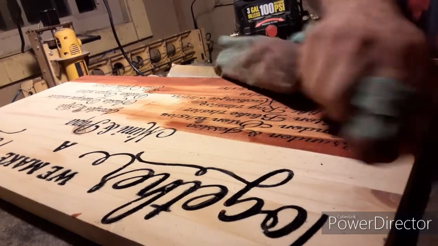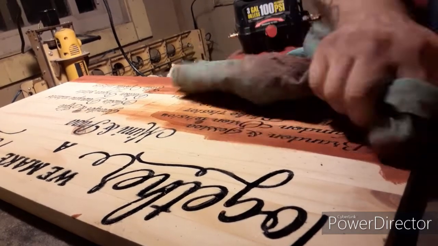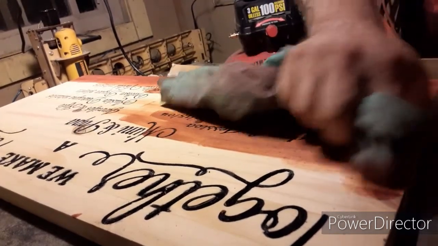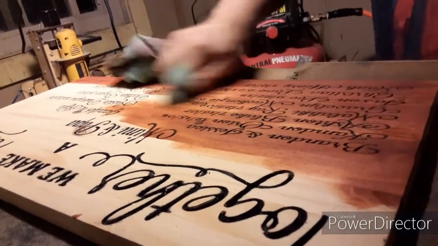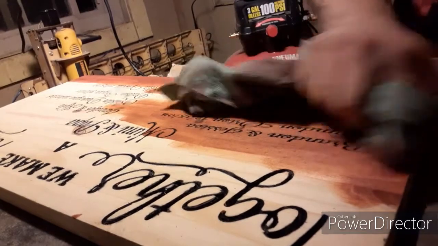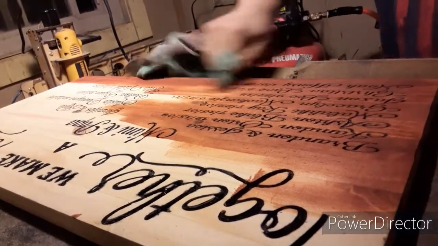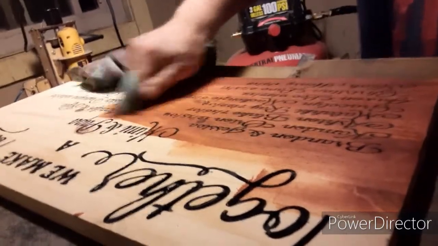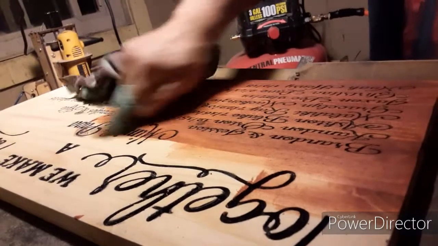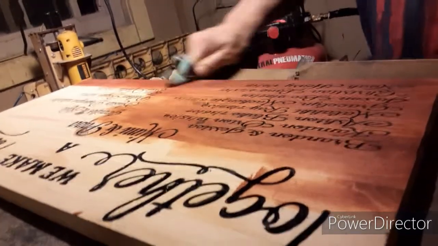Like I said, I like to use just a rag and just rub it in, because you can work it in and it'll absorb real well into this pine. And just take your time and work it in. That's all there is to it.